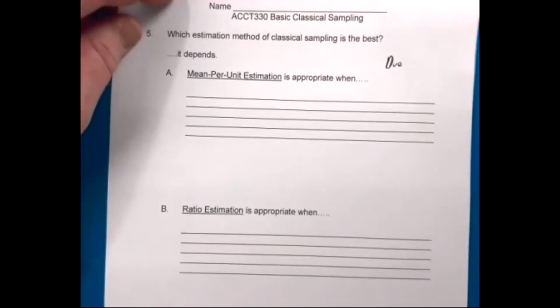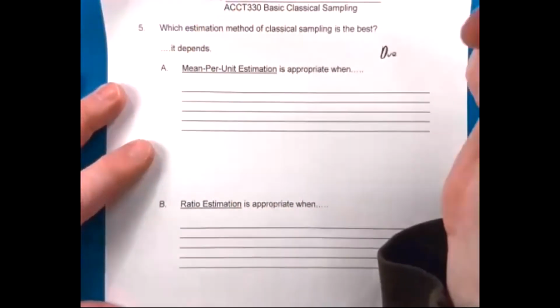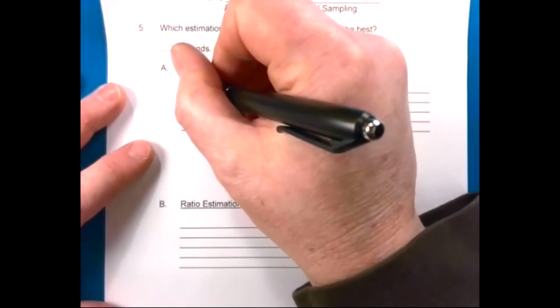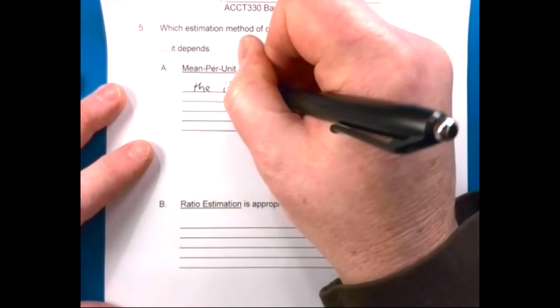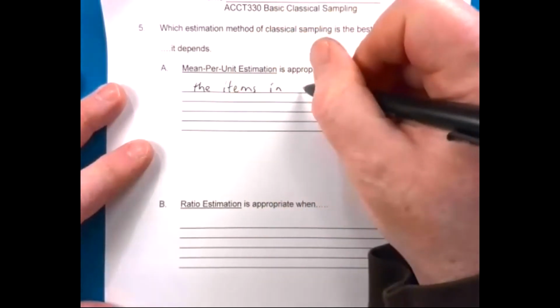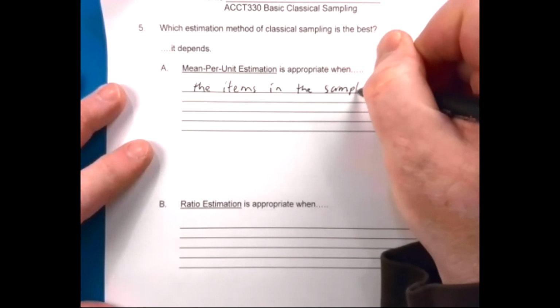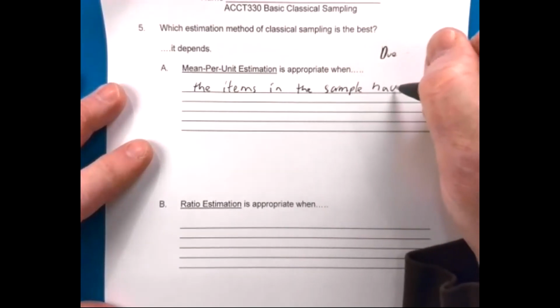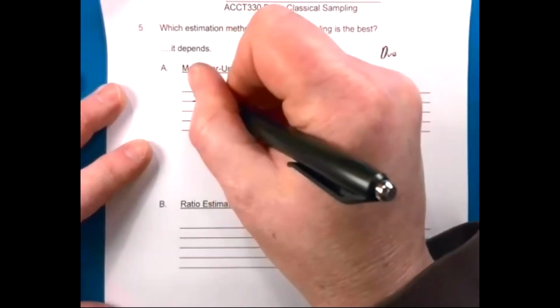Okay, so here, let's go to this. The question is, when to use it? Mean per unit is appropriate when the items in the sample have similar values.